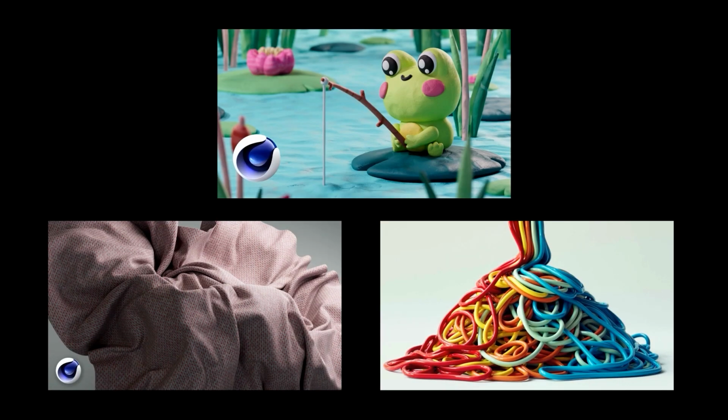We also have some incredible tutorials. We have an EJ tutorial, this claymation one. And again, cloth and some of the new rope simulations.